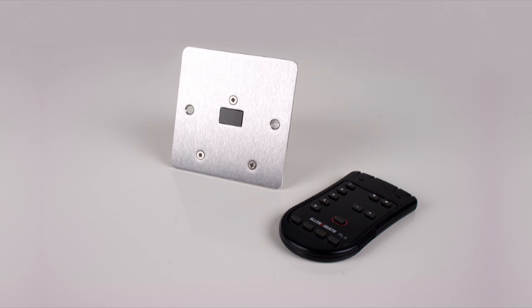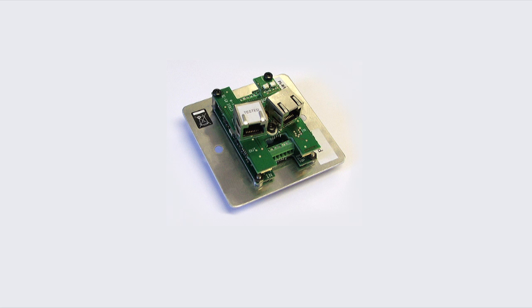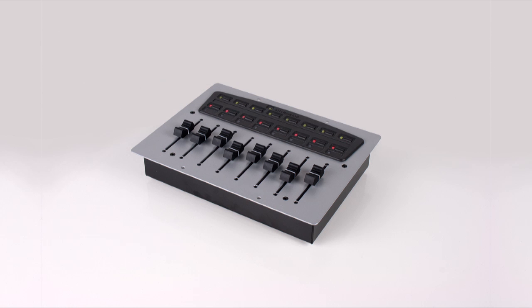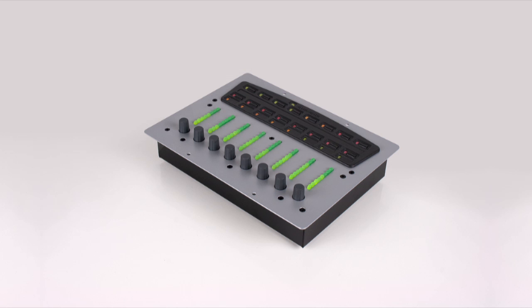When interfacing with external systems, alarm systems, jukeboxes, room dividers and lights, the PL8 wall plate module provides 4 logic inputs and 4 logic outputs. PL6 and PL10 are ideal as remote mix controllers, providing musicians with control over their monitor mix, or as a compact sidecar solution at front of house.